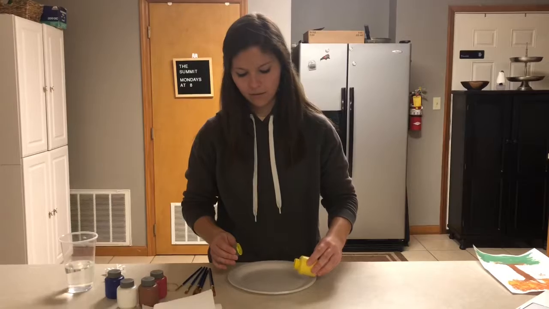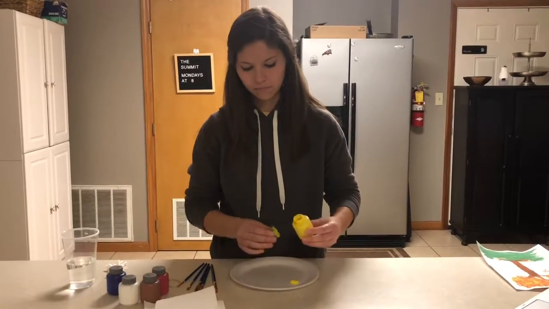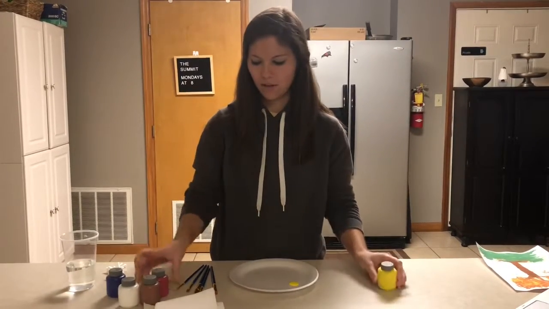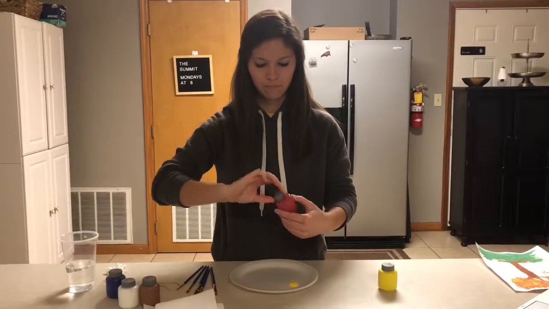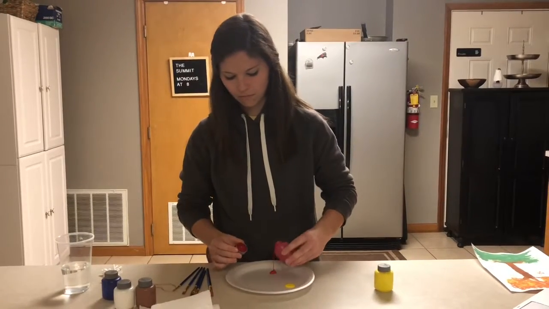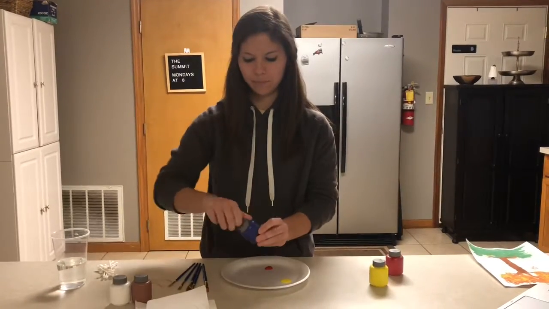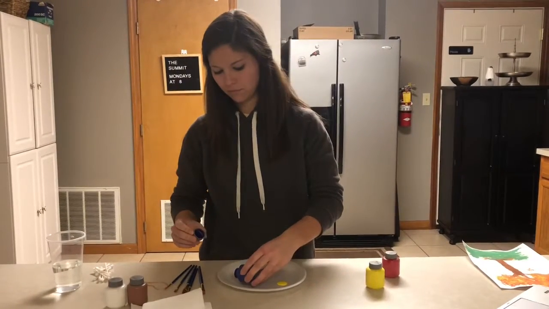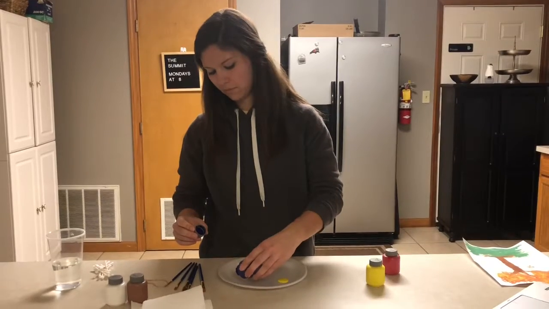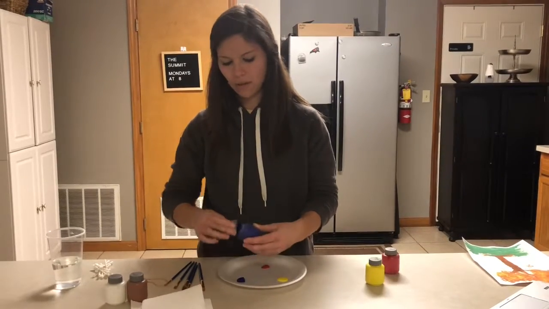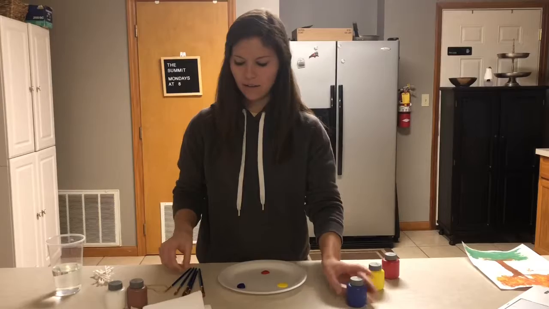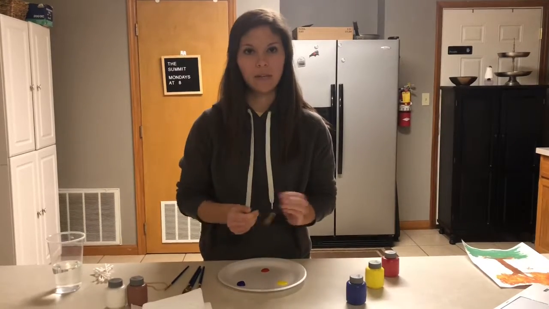So we've got yellow, we've got red, and then blue. And then we're going to start mixing the colors.